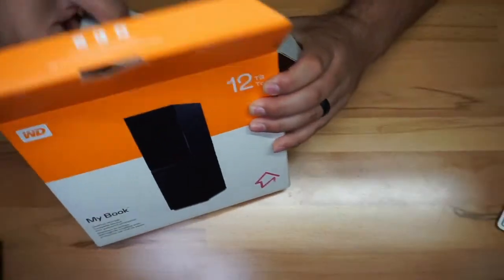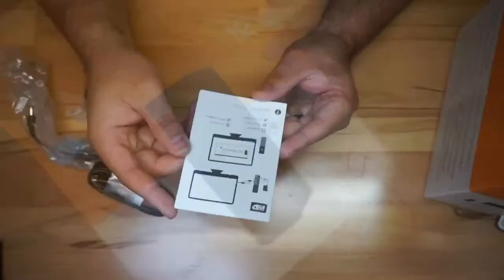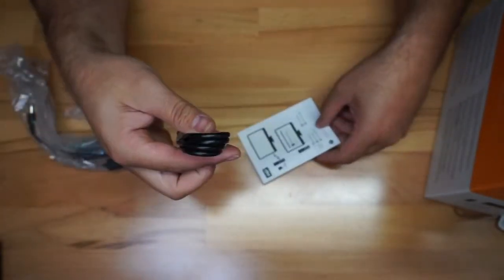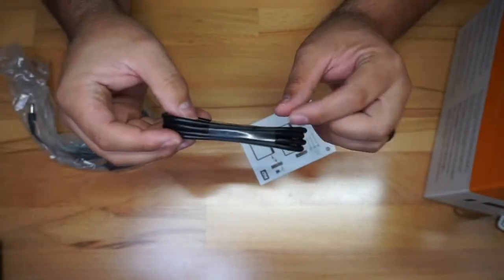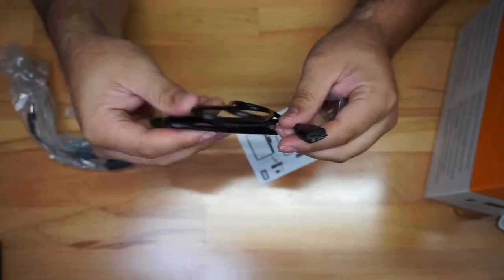What else we got in the box? We have a couple more things here. We're gonna take it out. Okay, obviously you have some instructions on how to do it right here. You do have your cable that is obviously gonna go from the device to your computer.